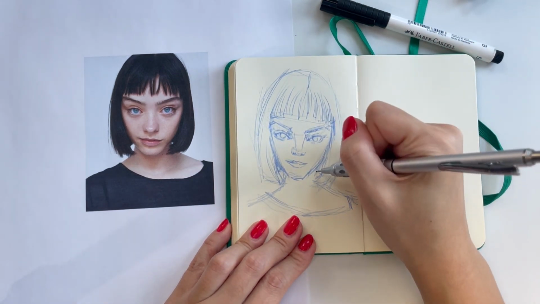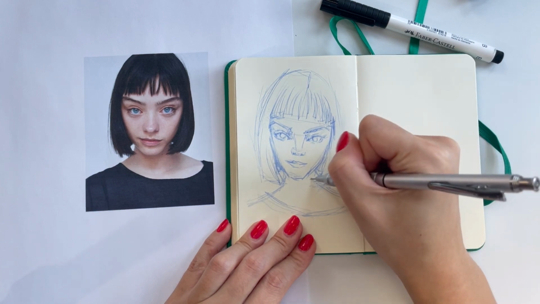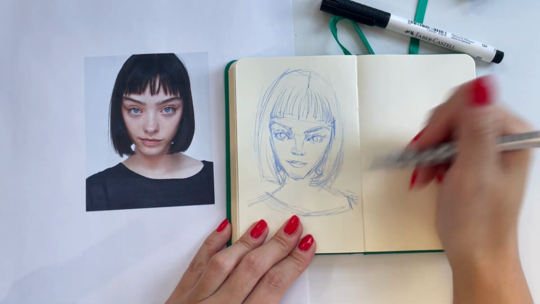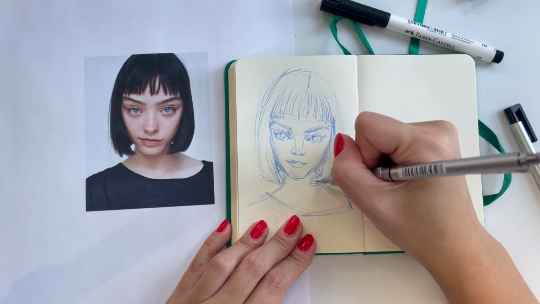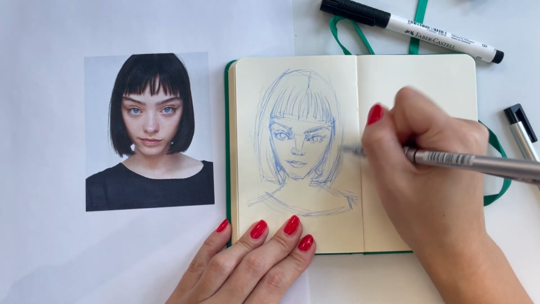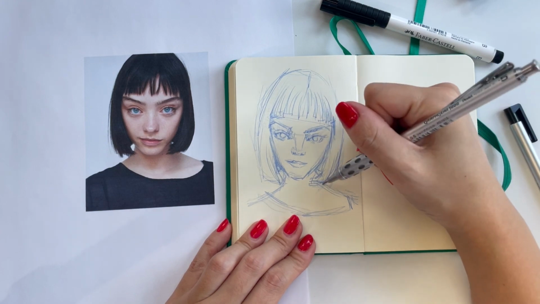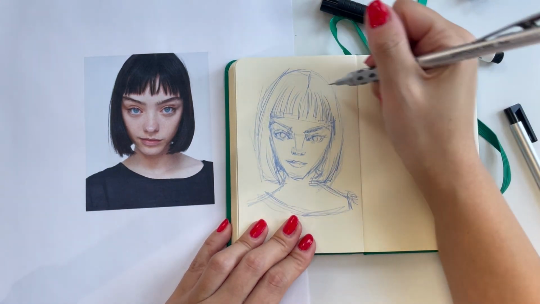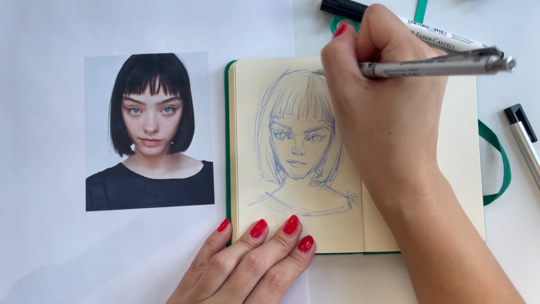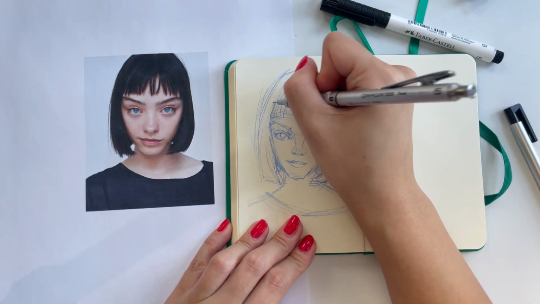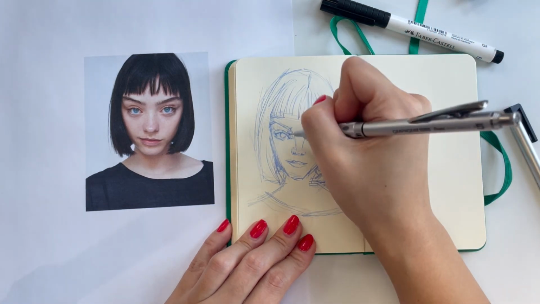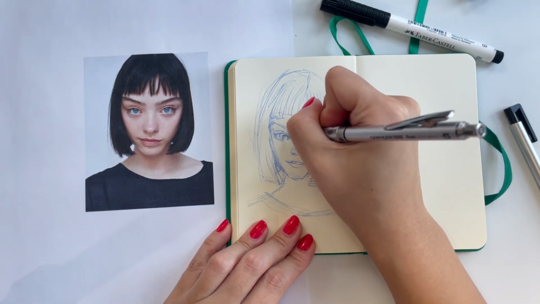Now that I've got the overarching feel of this person, or the likeness, if you will, captured, my next step is shading. So how long did that take? That probably took about 5-6 minutes, give or take. And I move on to shading, which is my favorite part.